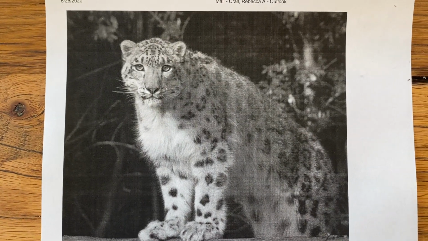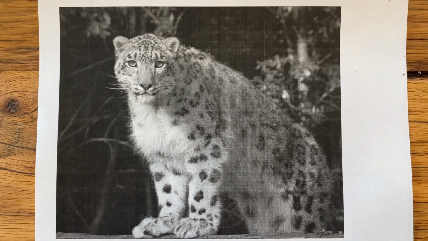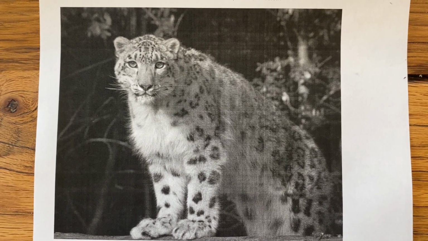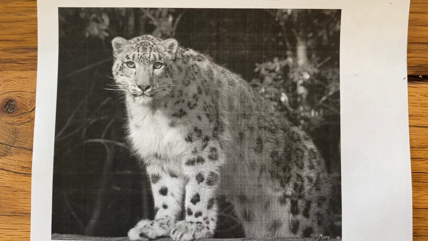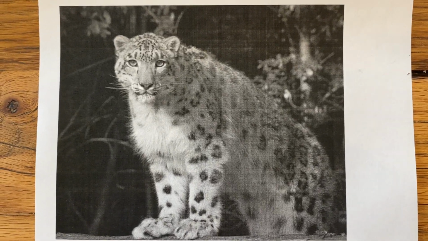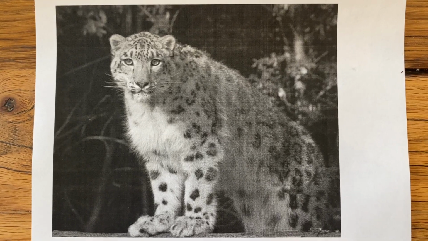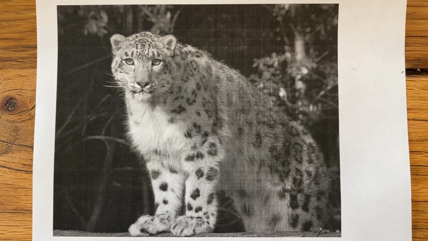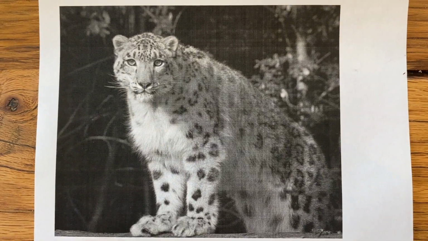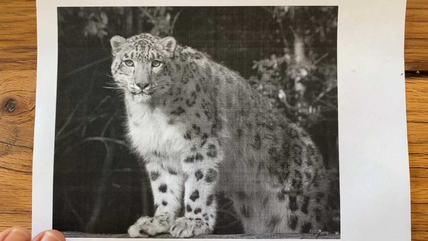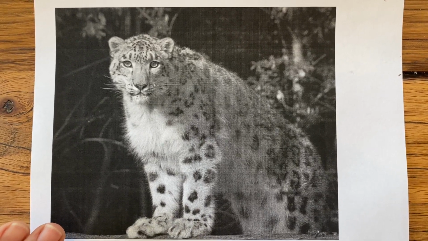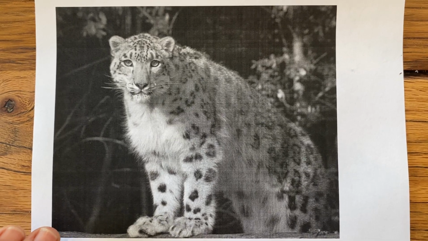Good morning, class. Today we're focusing on the snow leopard and looking at this animal's adaptations, its life, its environment, and its behavior, and about how it survives and adapts. As you look at the snow leopard, immediately try to look at the physical adaptations that it might have that help it survive. Can you identify any?